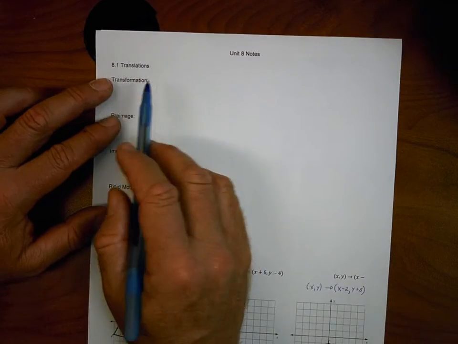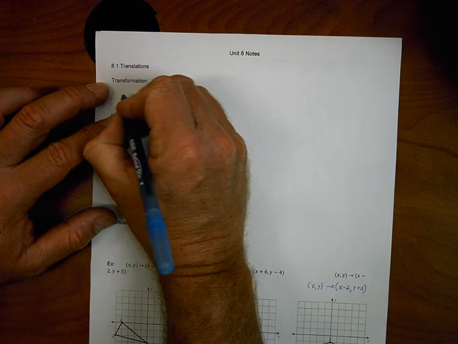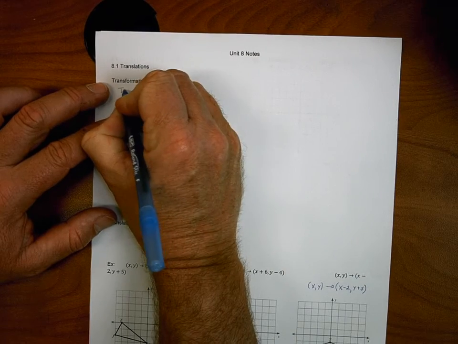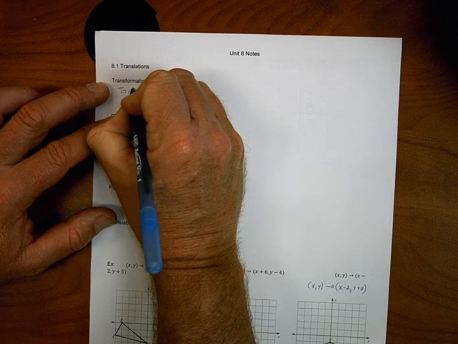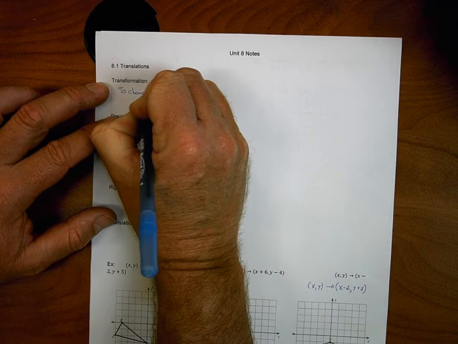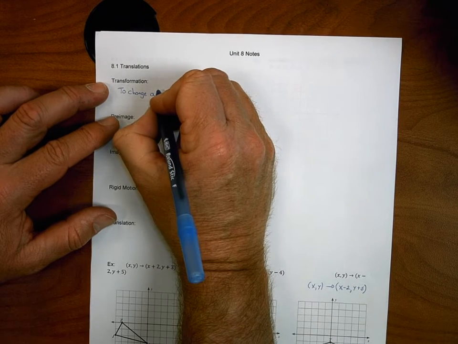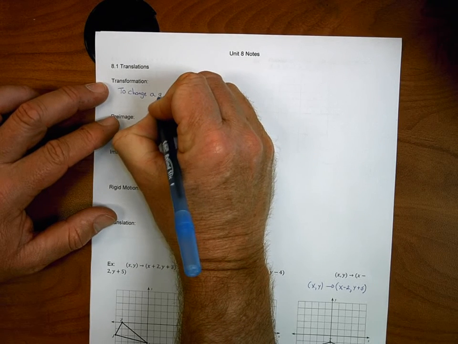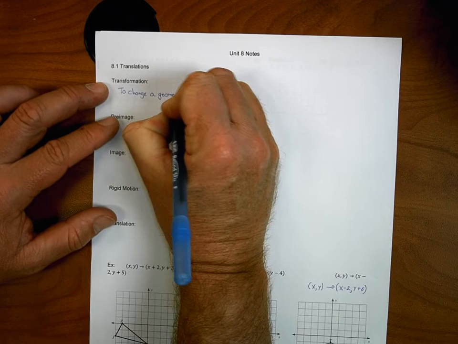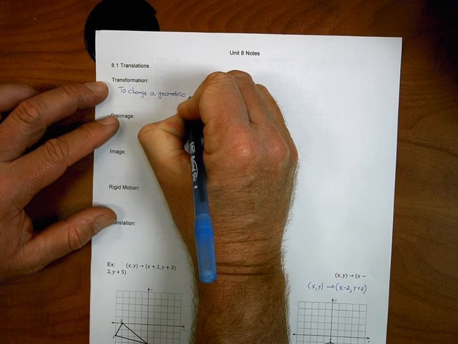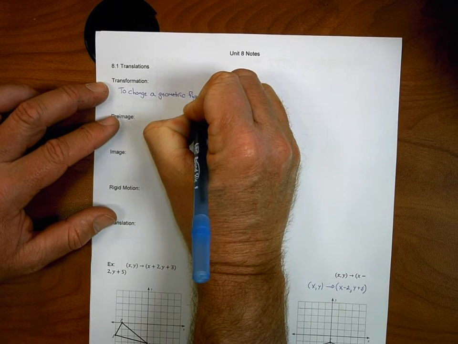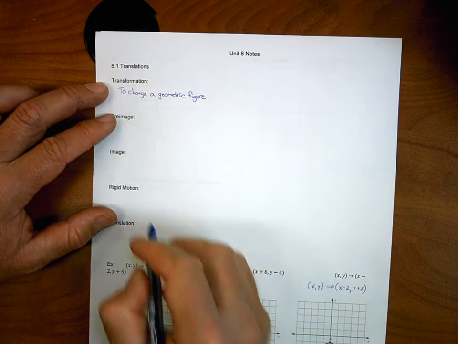The first one is a transformation. A loose definition of it is to change a geometric shape. The figure could be anything: a line, a triangle, a four-sided shape.